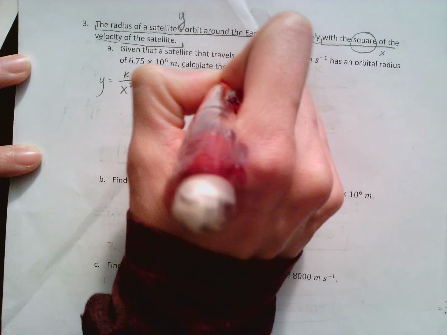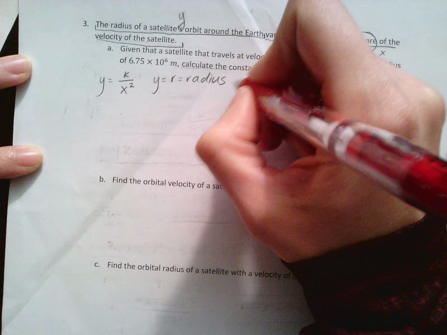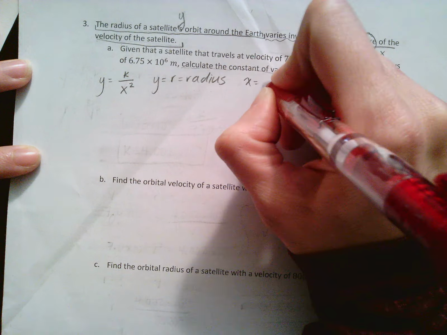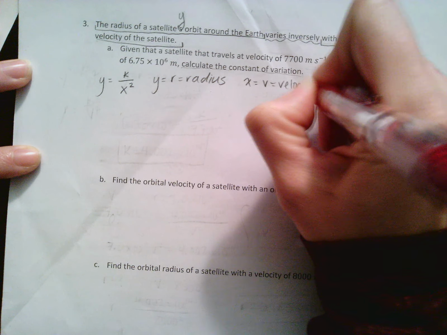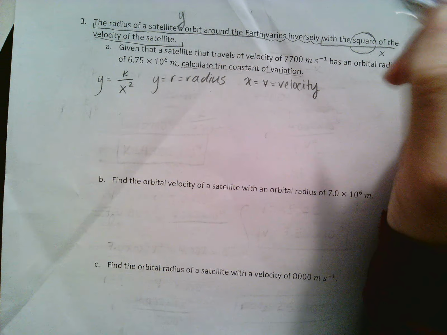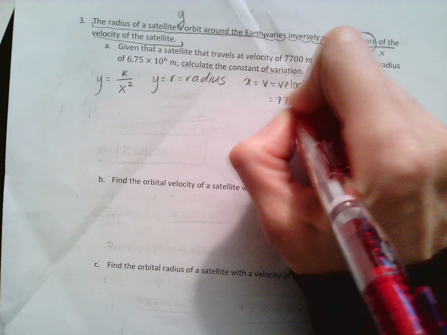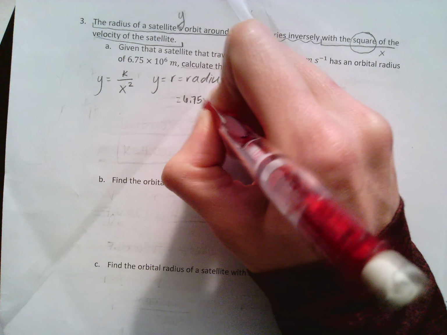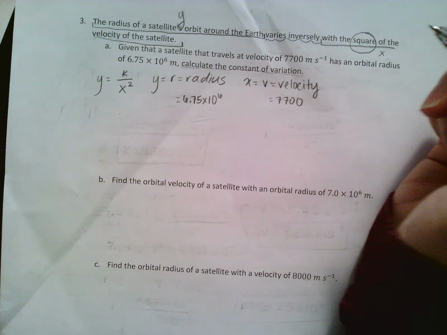So I get y equals k over x squared, except y is the radius, which I'll let stand for R, and x is the velocity, which I'll let stand for V. Then it gives me that a satellite that travels at a velocity of 7,700 has an orbital radius of 6.75 times 10 to the 6th power.